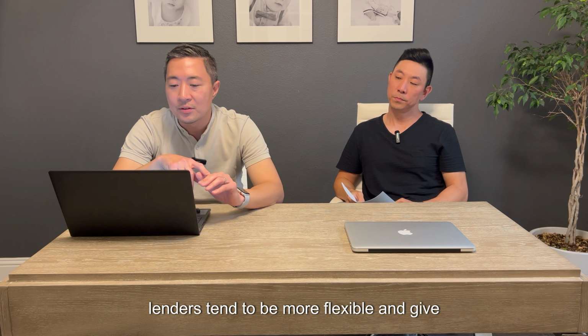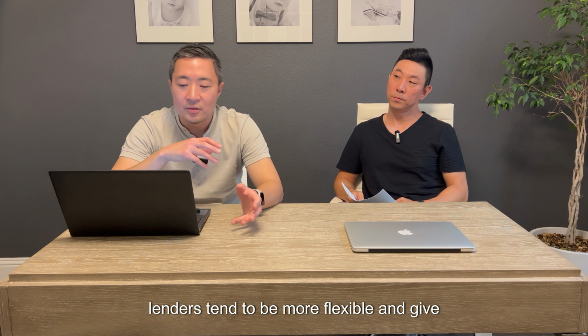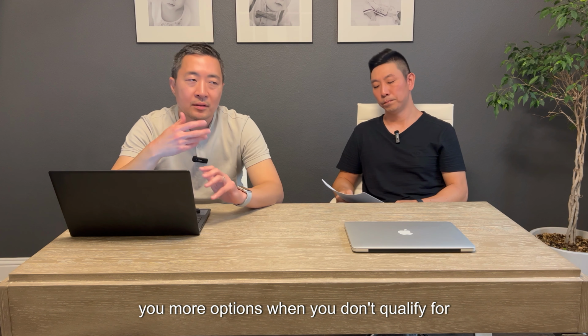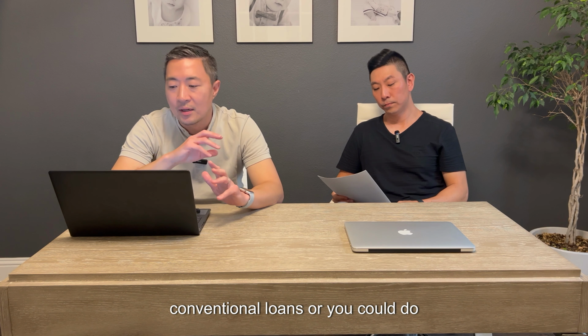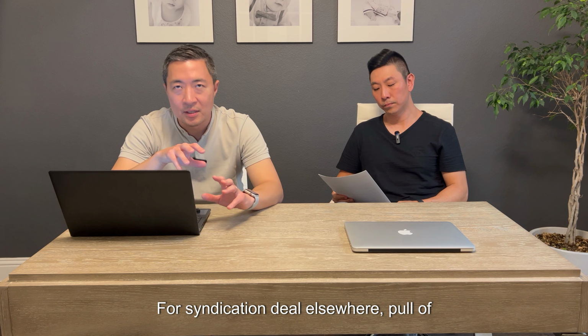The private lenders tend to be more flexible and give you more options when you don't qualify for conventional loans. Or you could do partnership or syndication deals, where a pool of investors come together and pool their resources to basically take down a larger residential property, such as a multifamily. I know Sang has a couple of commercial properties that he uses conventional financing through. Yep. Do you want to expand a little bit more on what you're doing?